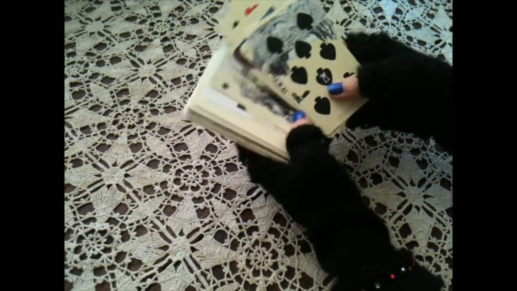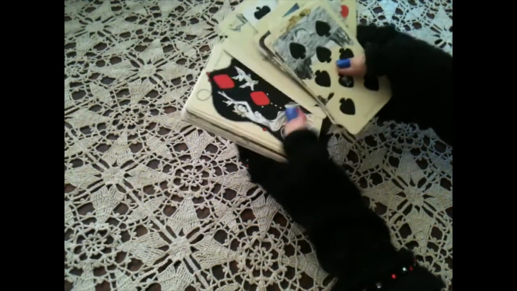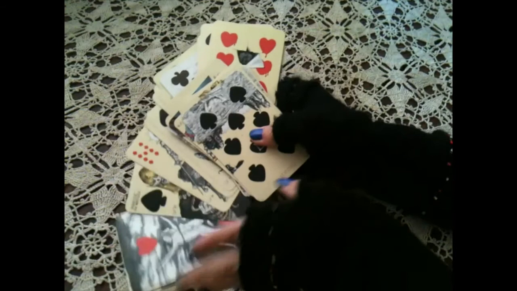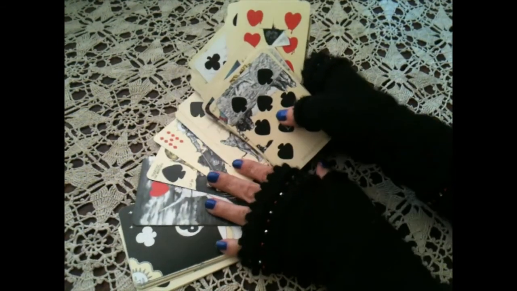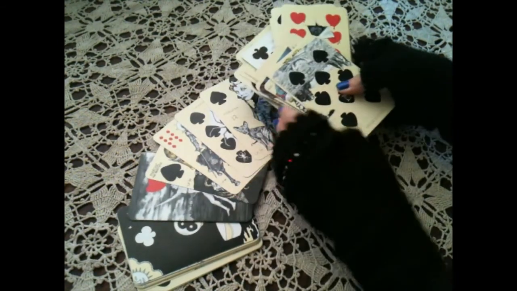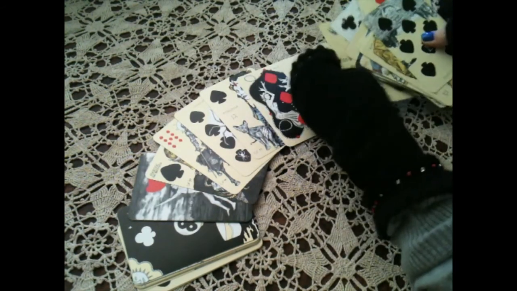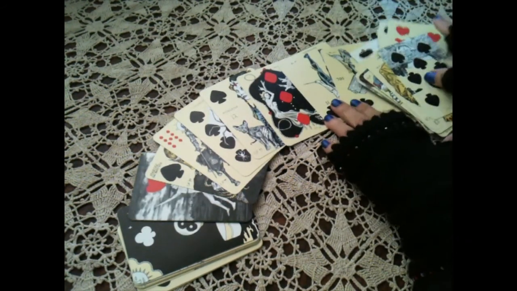I check here, going through, and there it is. Okay. And then once I see the card, I just carefully fan the cards out around it. Just kind of expose it there.